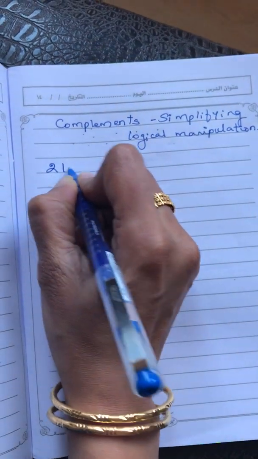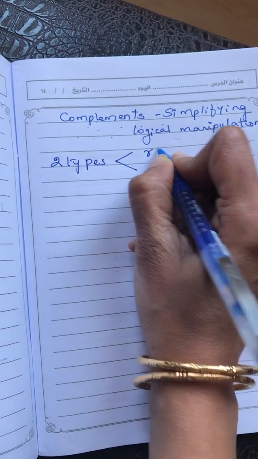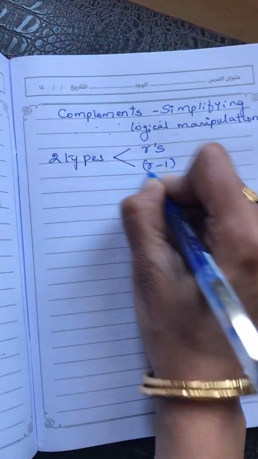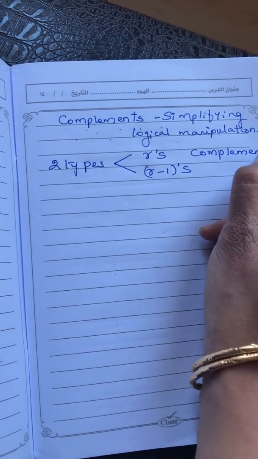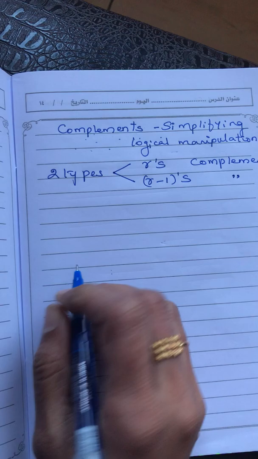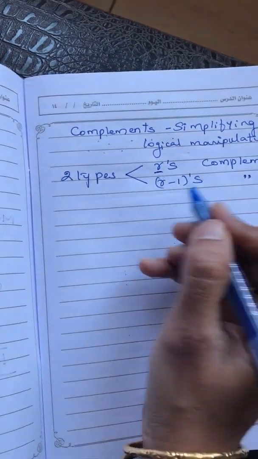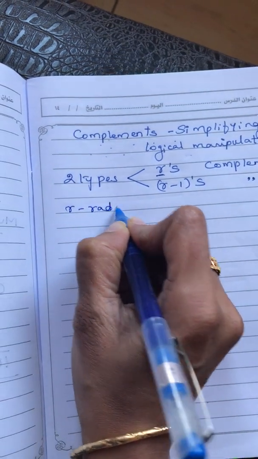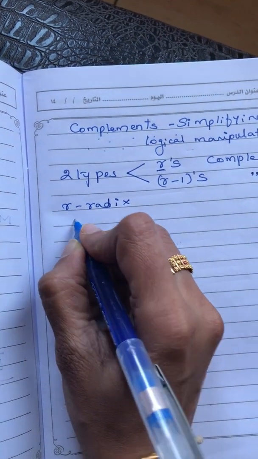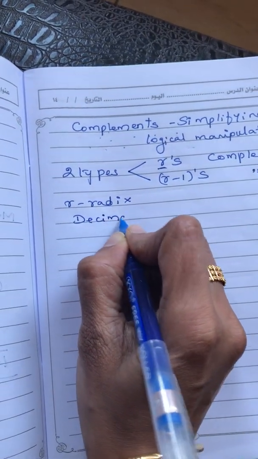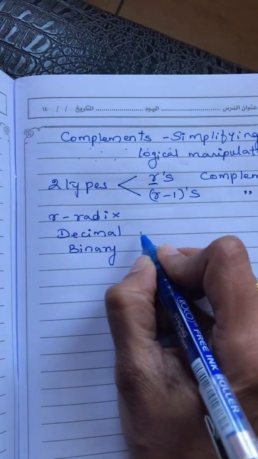There are two types of complement number system: r's complement and r minus 1's complement. For example, what is this r? R is nothing but radix. I will explain with the decimal number system and the binary number system how we perform with the r's complement.